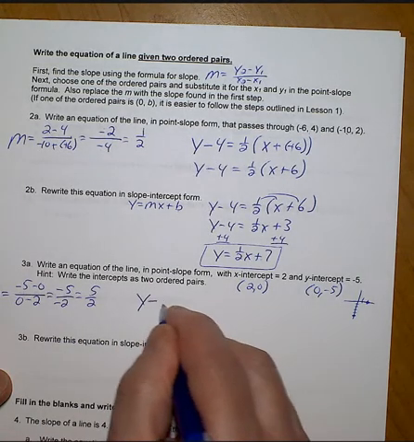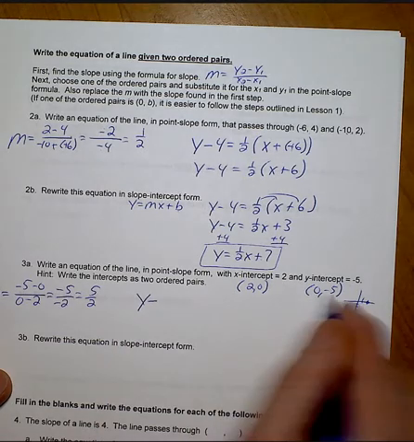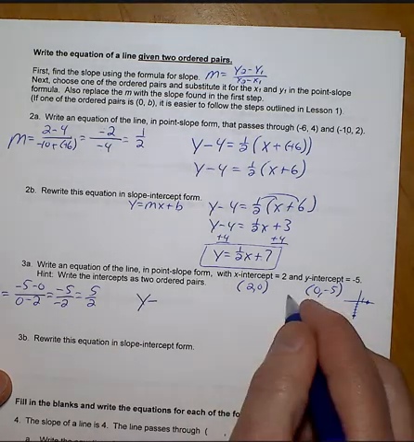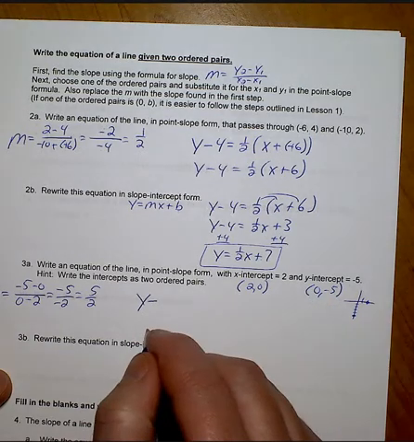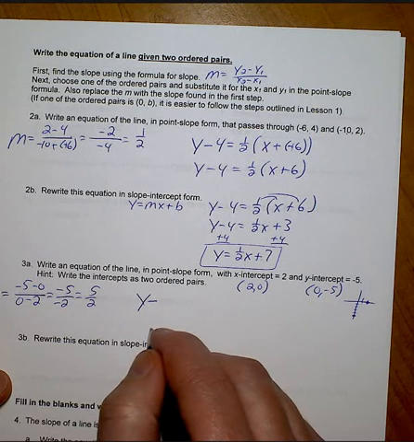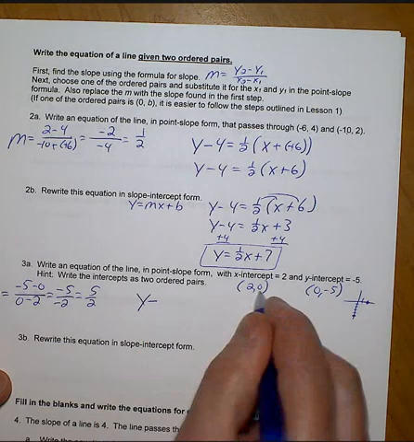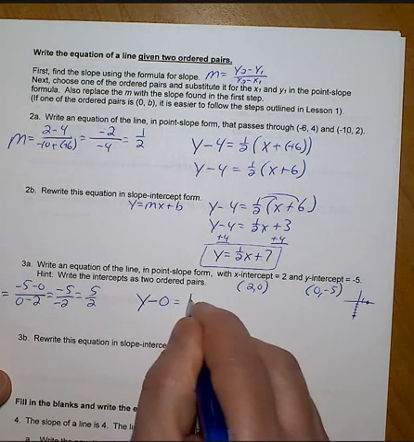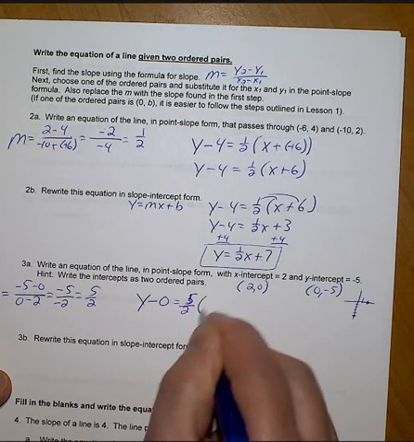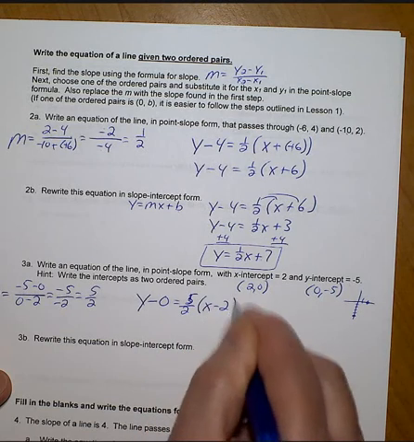Y minus y1. We can use either one, whatever one we want to use. So let's use this first one. Y minus 0 equals 5/2 times x minus 2.